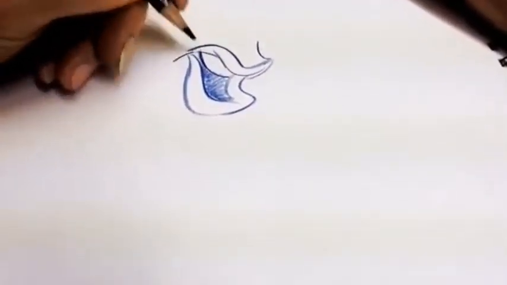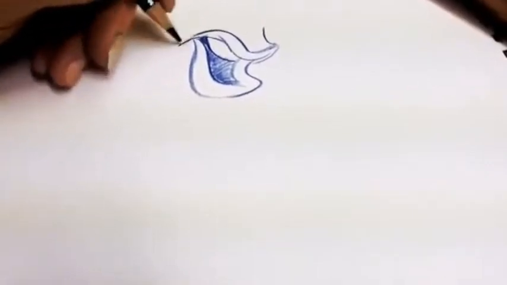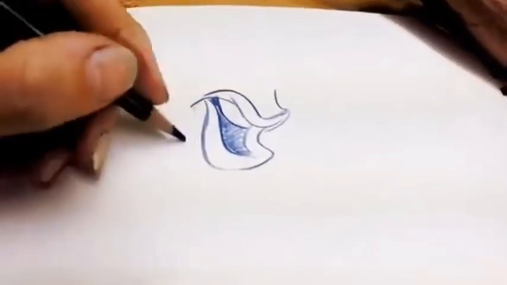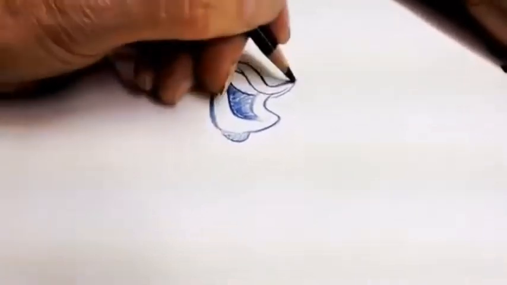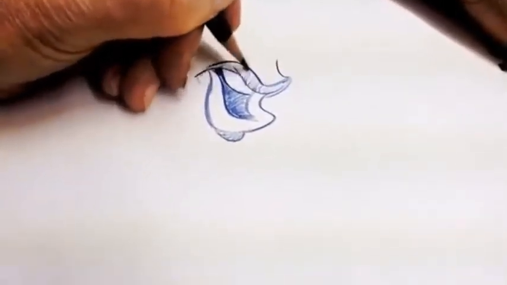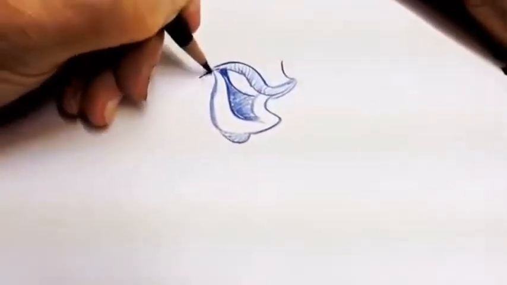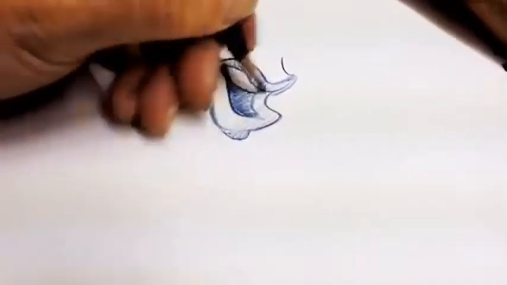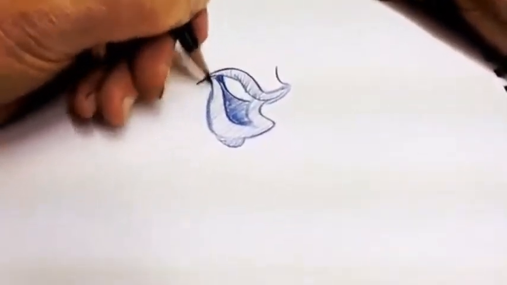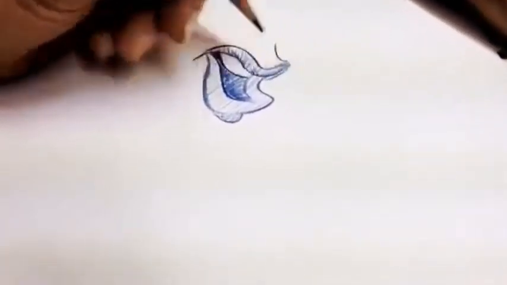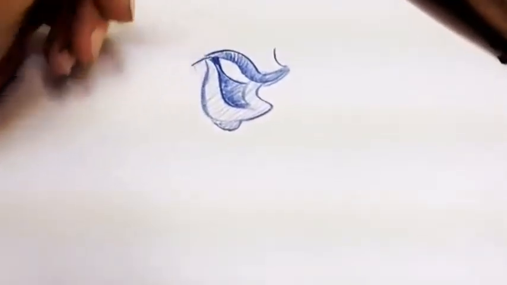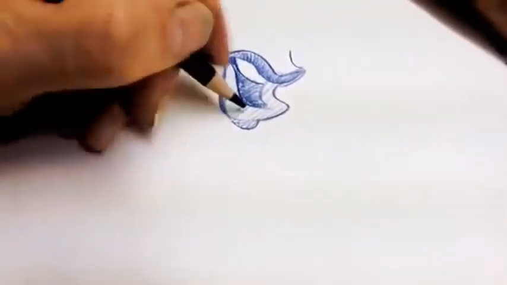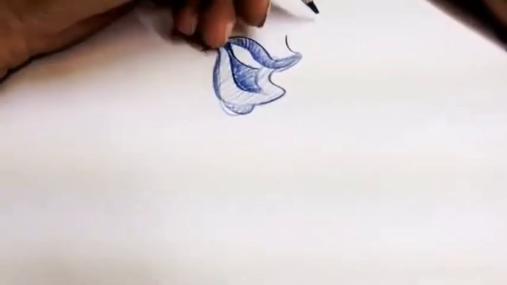There's so many variations. But a lot of times, yeah, the top lip is darker. The bottom lip is lighter, and there's a shadow.